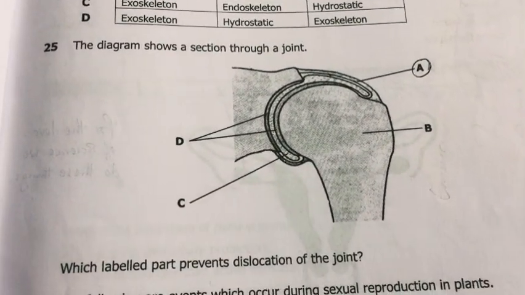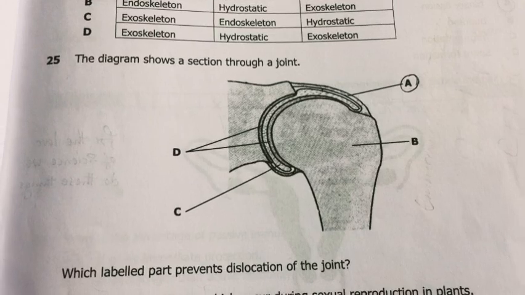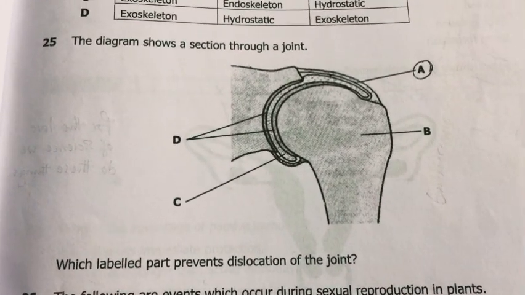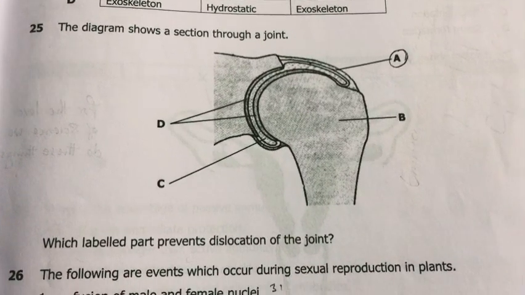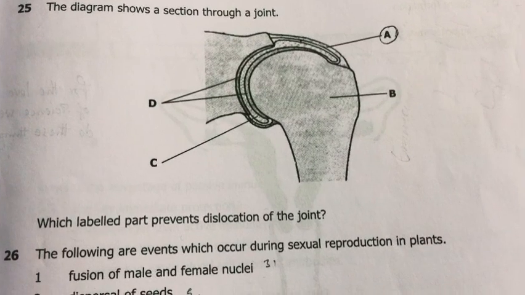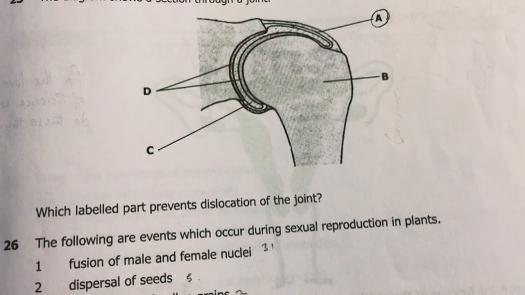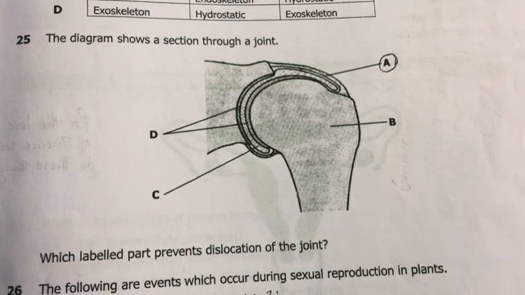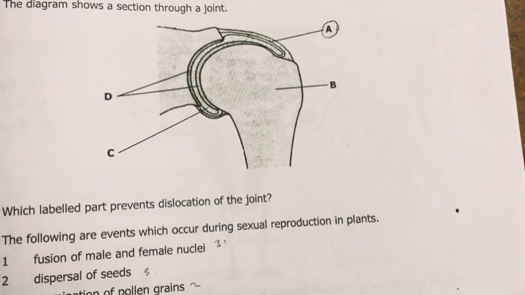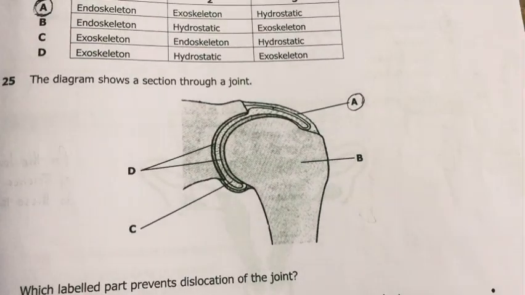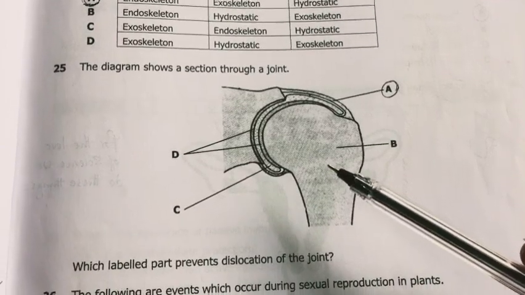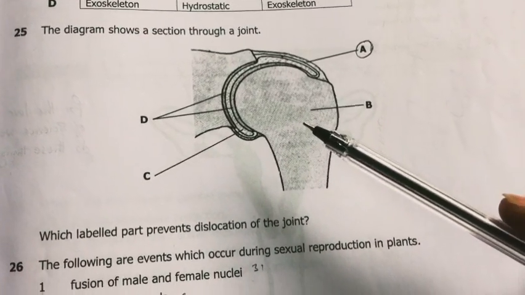Question 25. The diagram shows a section through a joint. This is a synovial joint. Okay, synovial joints, mostly we just look at the ball and socket and also the hinge, but they both fall under synovial joints or freely movable joints. Generally, joints are divided into 3 types. We've got the movable, the immovable, and the slightly movable. So this one is a freely movable joint, and its type is classified as a synovial joint.